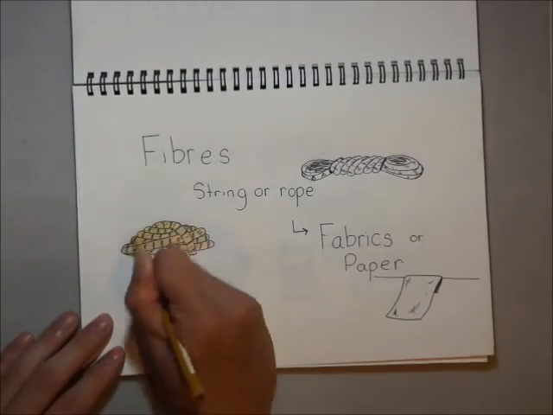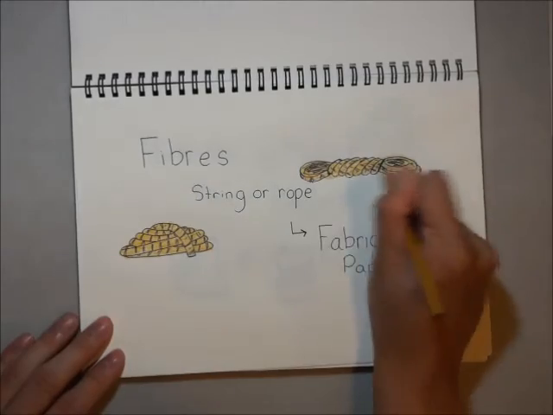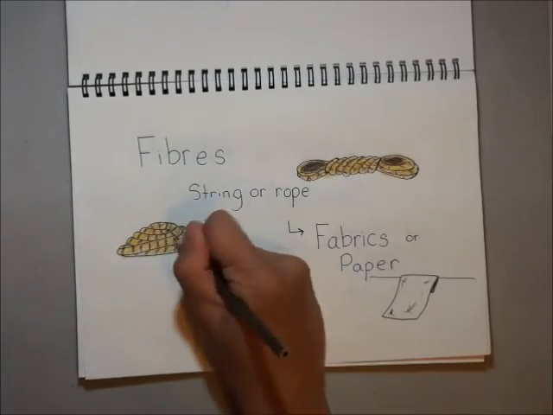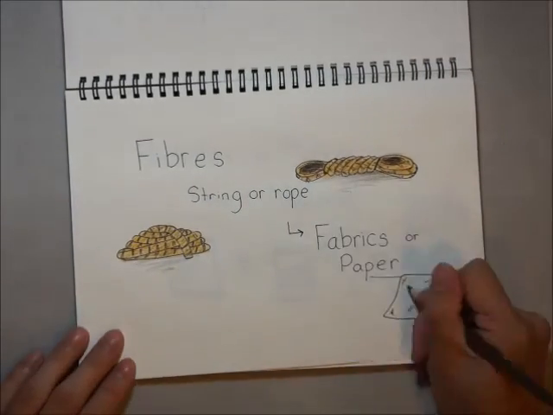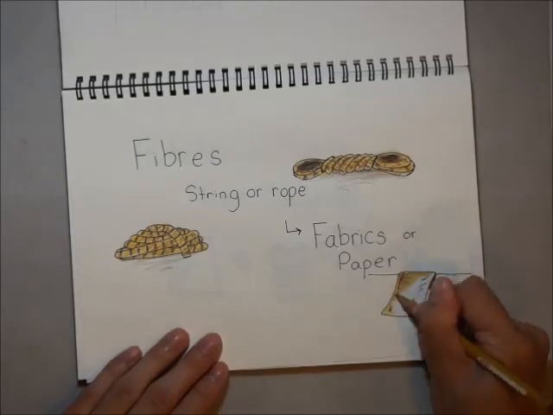Fibers. This is when the material comes in a thread-like form. This means that the material can be made into string, rope, and even matted into fabrics or paper.